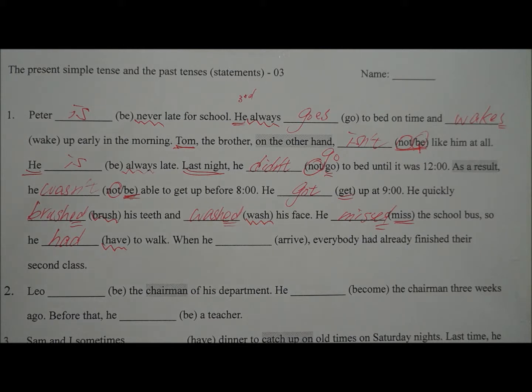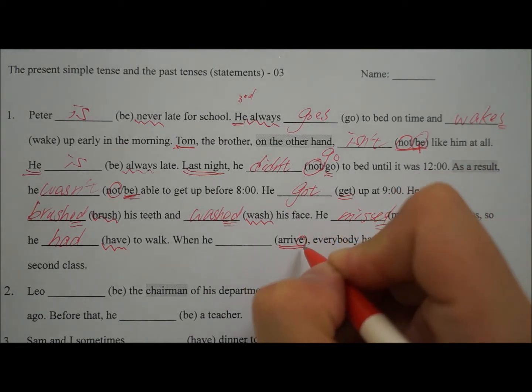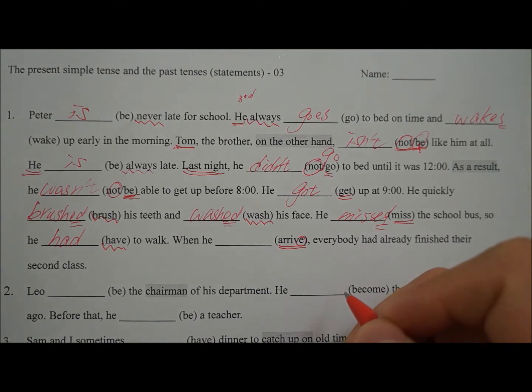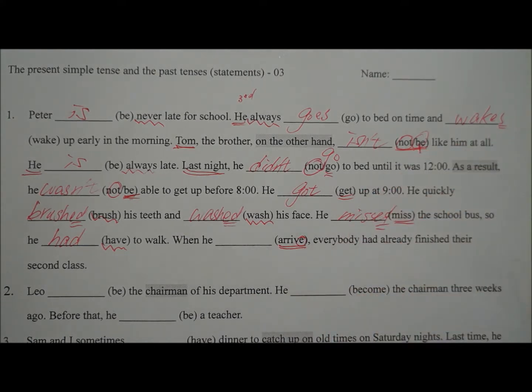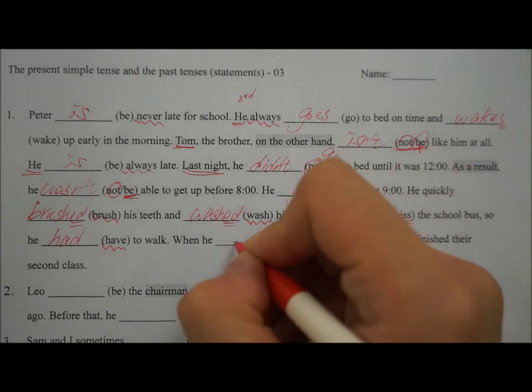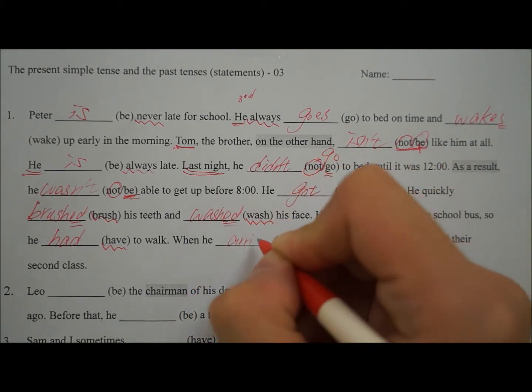When he ___ everybody had already finished their second class. Again, it's about maybe this morning, things in the past. We have to change the word arrive into its past tense. Arrive ends in e. We do not need ed. Instead, we add an additional d.